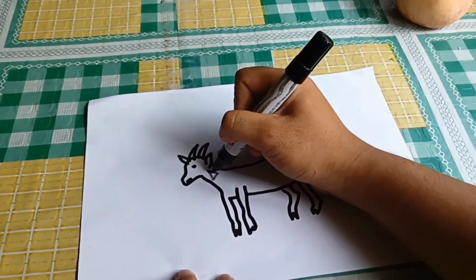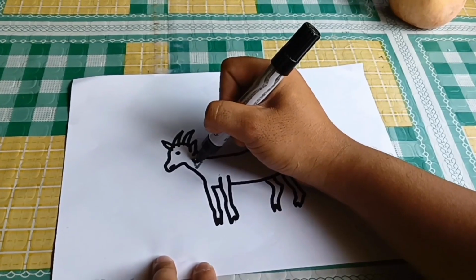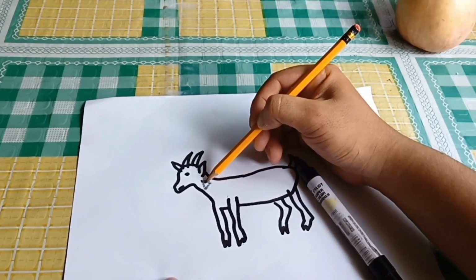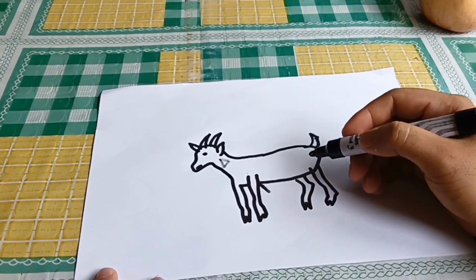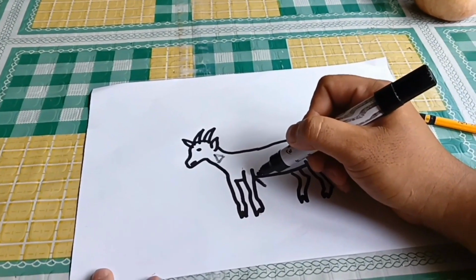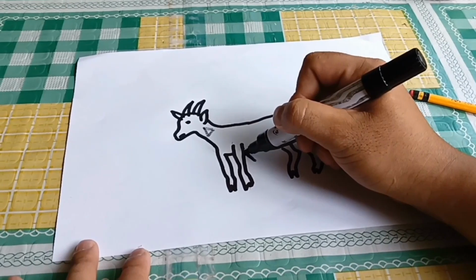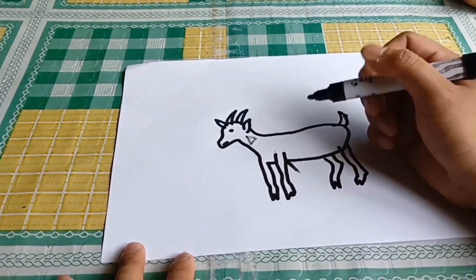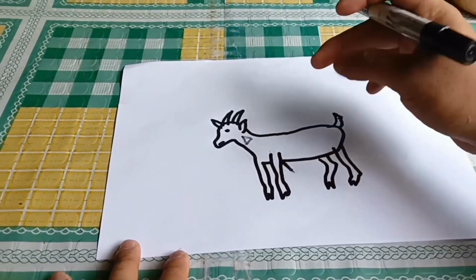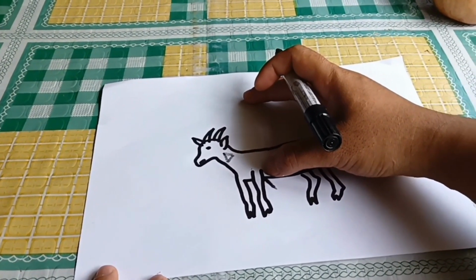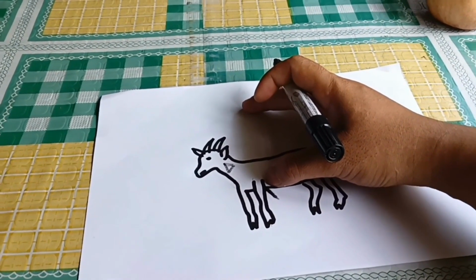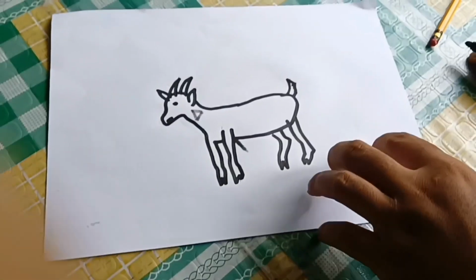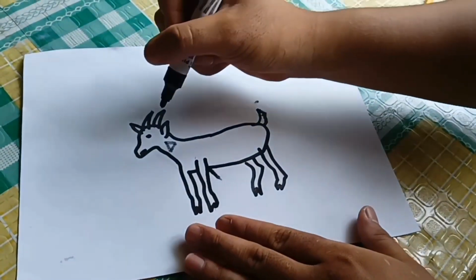Then at the middle, this part will be the site for the intramuscular injection. For the subcutaneous injection, you're just going to inject it at its armpit. This is the armpit of the goat. You are just going to stretch the loose skin of the goat so that you will be able to inject the subcutaneous injection.